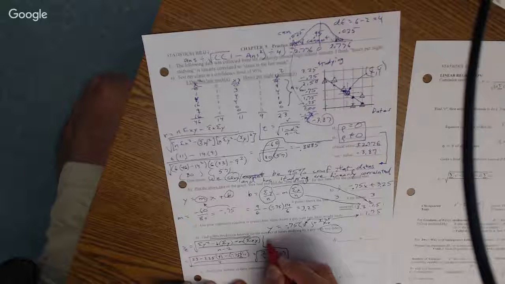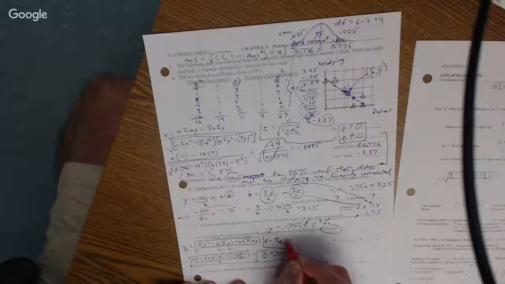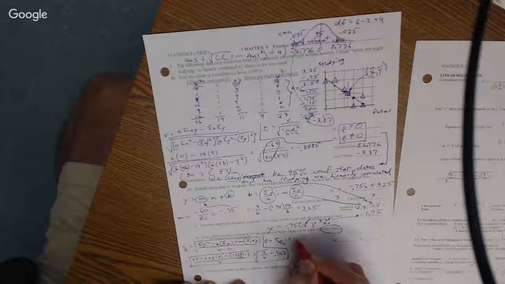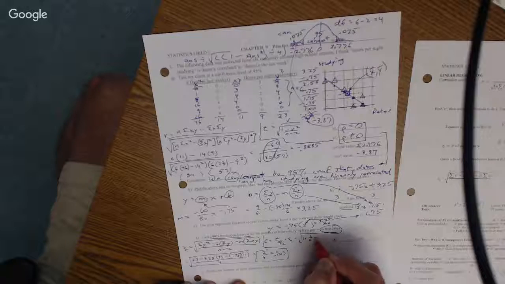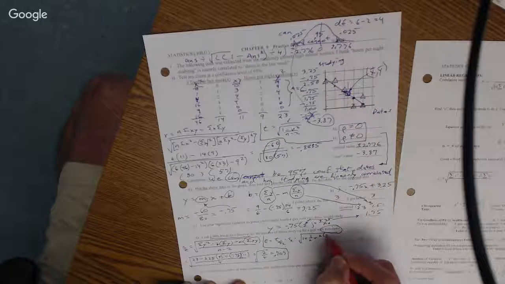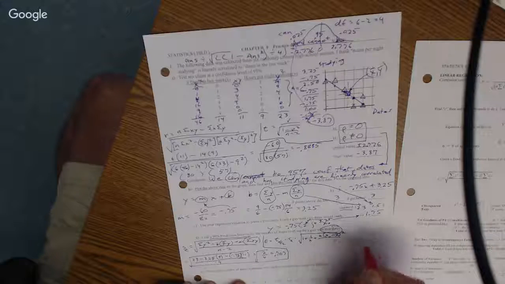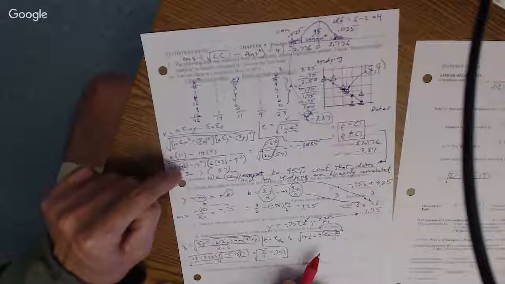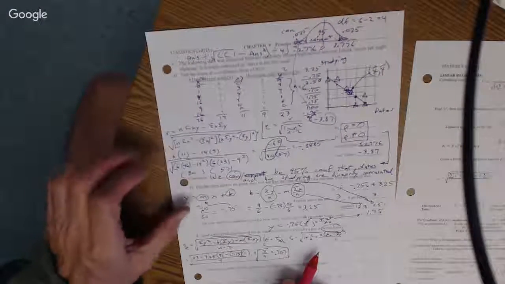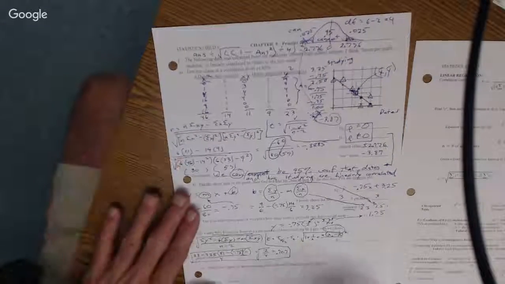Our e, so this is the error, is going to be t alpha over 2 times se times the square root of 1 plus 1 over n plus n times x0 minus x bar, quantity squared, divided by... that gives us a crazy formula, but all you need to realize is it's the same formula as you used in the slope, the same formula as you used in the correlation coefficient. So you've already calculated that.